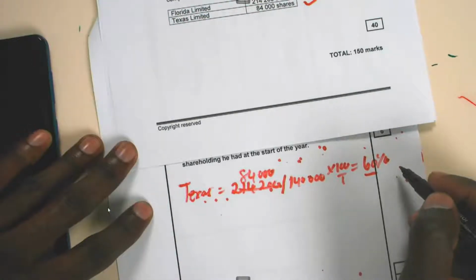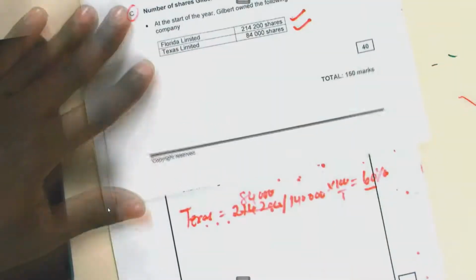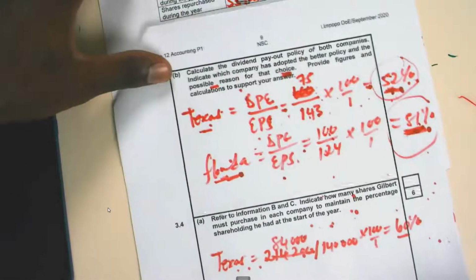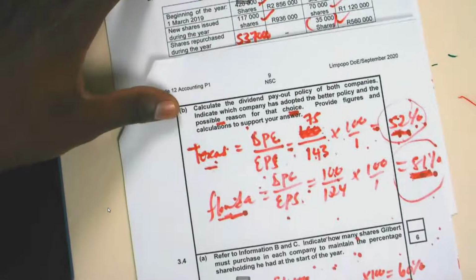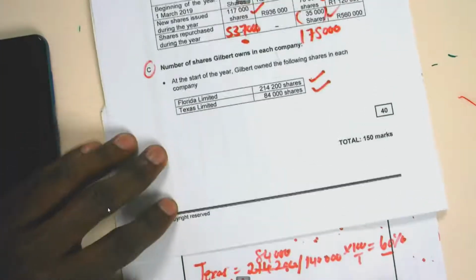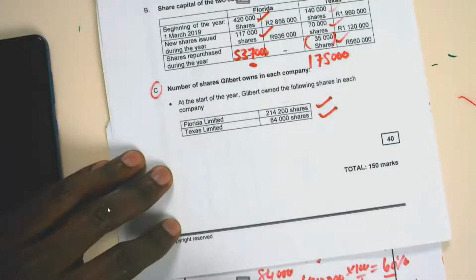But now, he wants to remain the majority shareholder, even at the end of the year. Even at the end of the year, this shareholder still wants to remain the majority shareholder. How is he going to maintain that? It means we need to look at the information now to say how many shares he's supposed to buy.